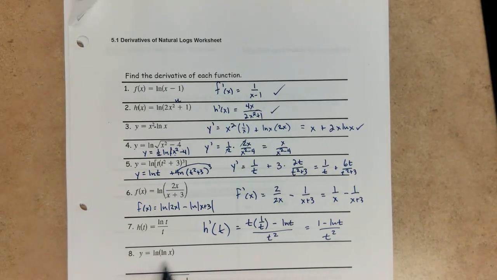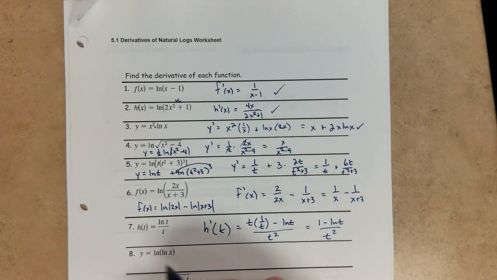Okay. This right here is going to be a chain rule. So when we look at this, we're going to say derivative of the outside, leave the inside alone, times the derivative of the inside. So the derivative of the outside is the natural log. Pretend like this is natural log of u. So we're looking at u prime over u, and then times u prime.